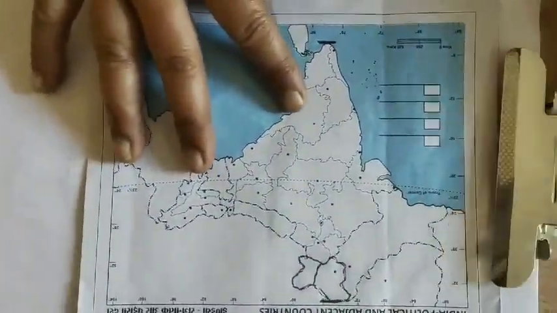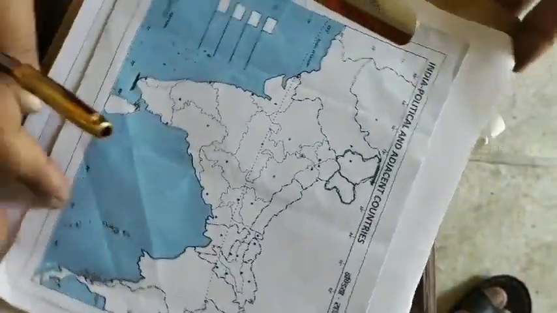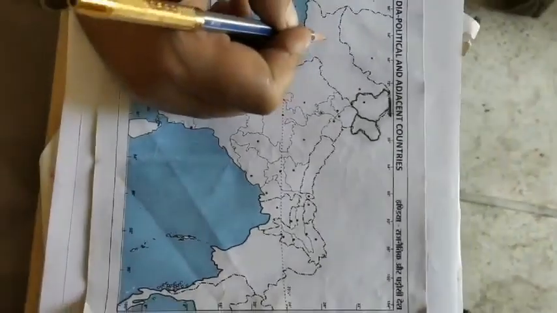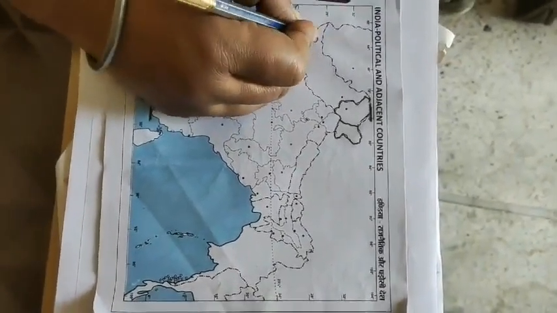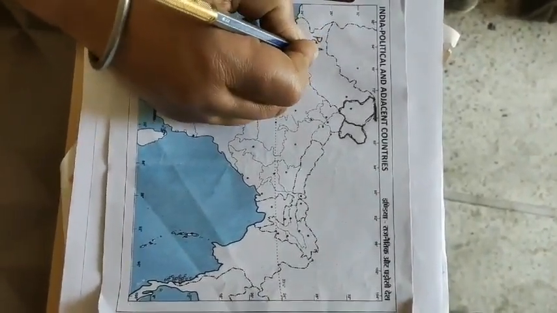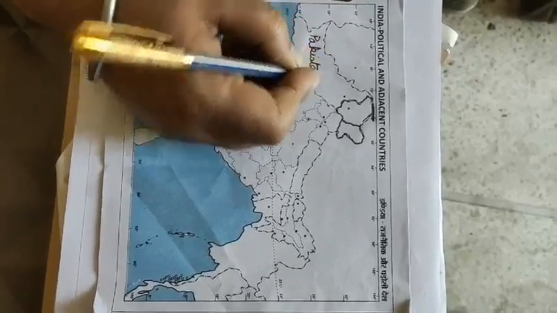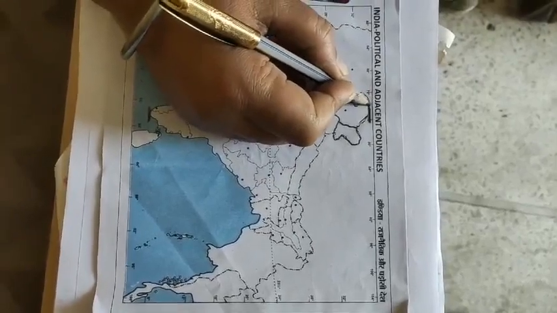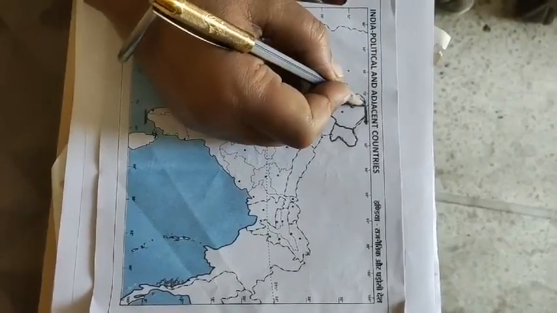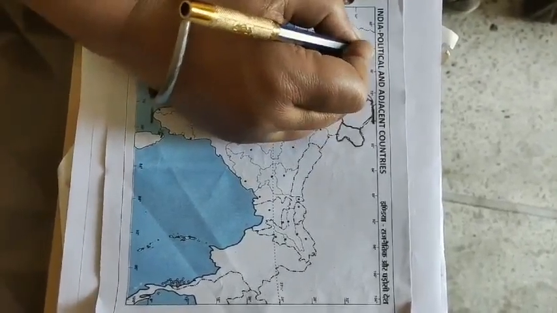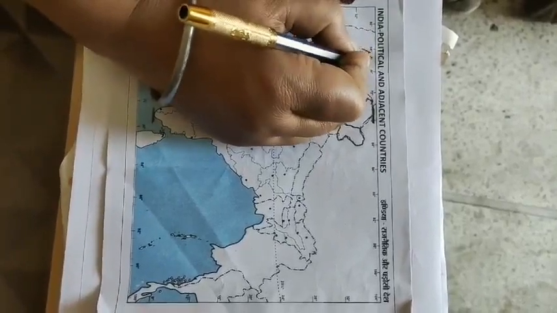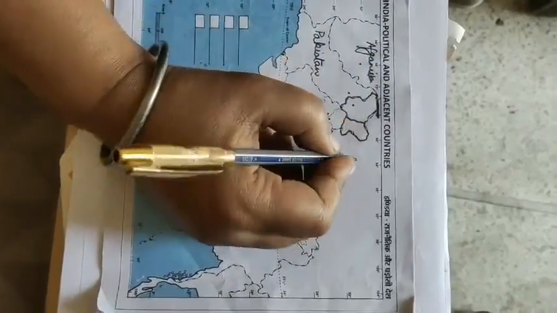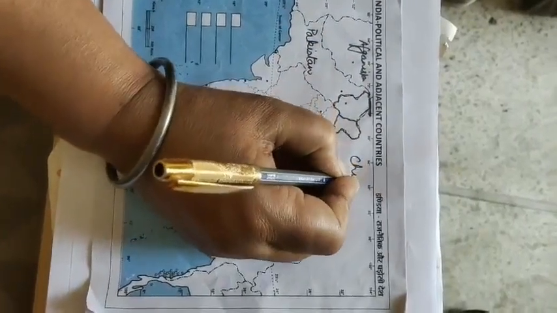India shares its boundary with its neighbors. Now which are its neighbors? On its west, we have the neighboring country Pakistan. Then we share a little of the border in the north with the second country in the extreme north, Afghanistan. Then here we share our boundaries with China.